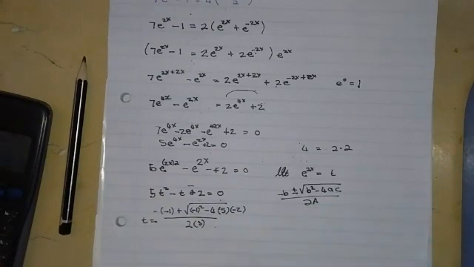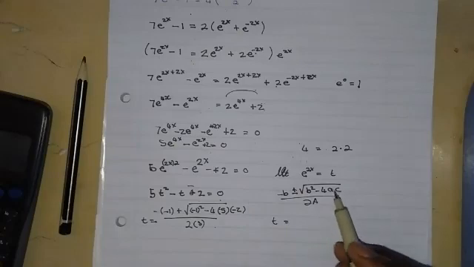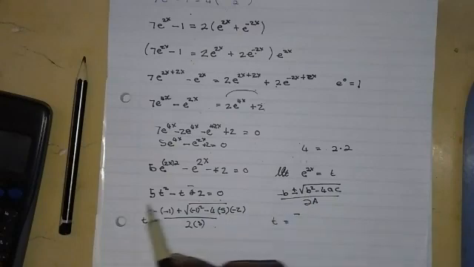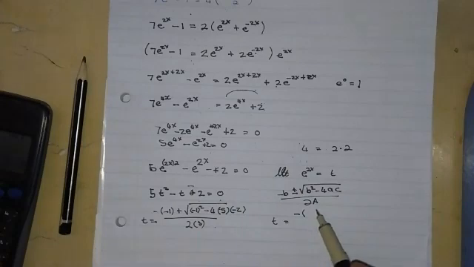And from there, t equals negative 1 plus that, or t equals negative 1 minus, this time it's a minus right here, the square root of the same thing.